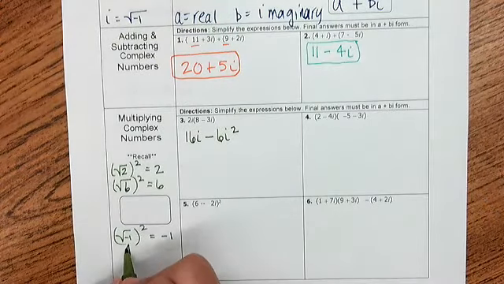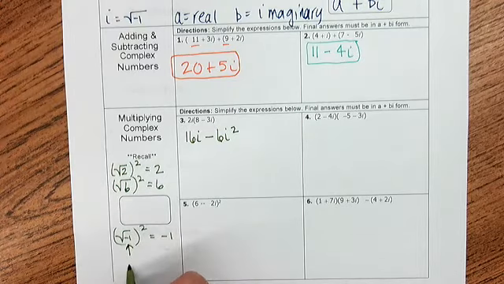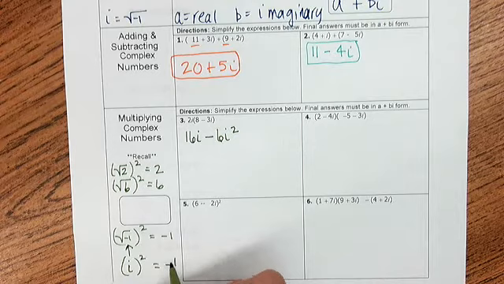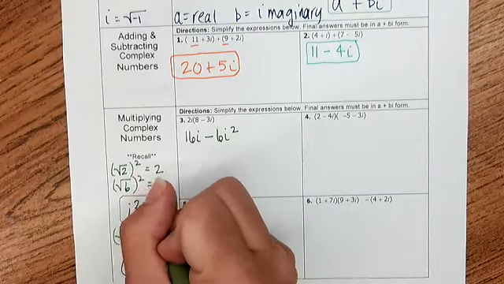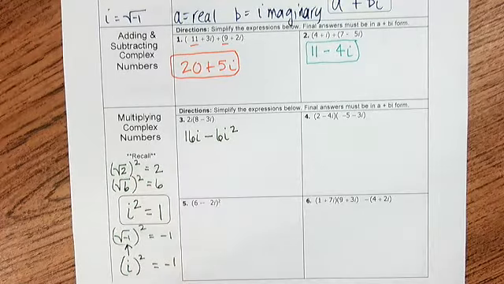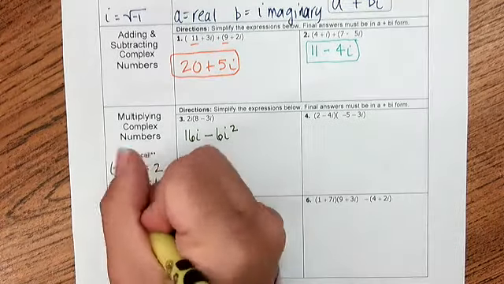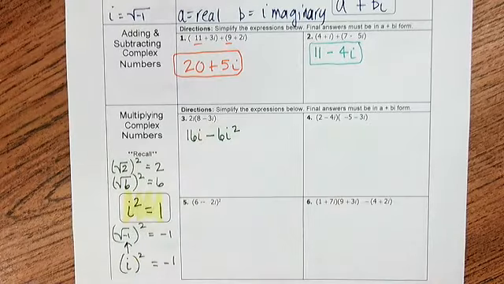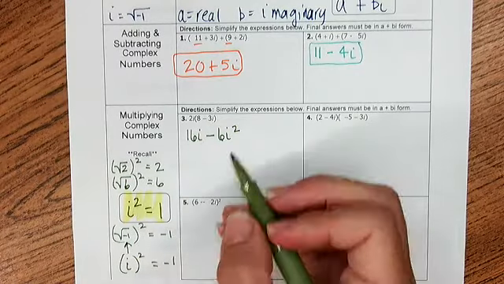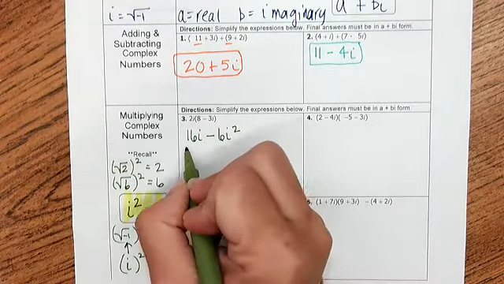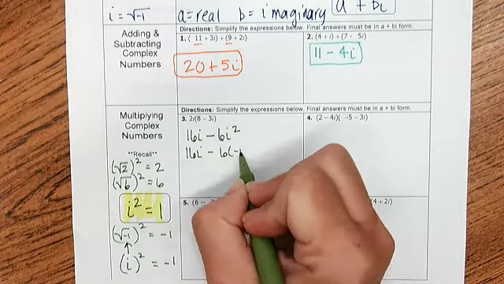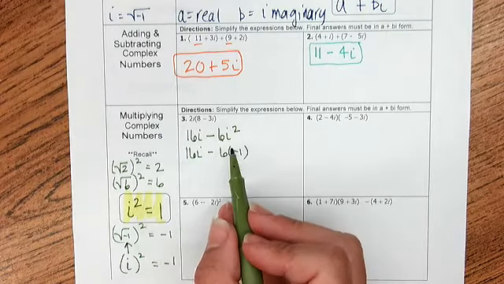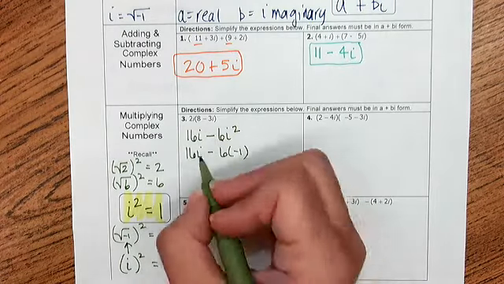So if I substitute and take out root -1 and I put i in, that's i squared is -1. i squared is -1. So you are not allowed to leave i squared in your final answer. This is 16i minus 6i squared. Take out i squared and put in -1. That becomes plus 6.